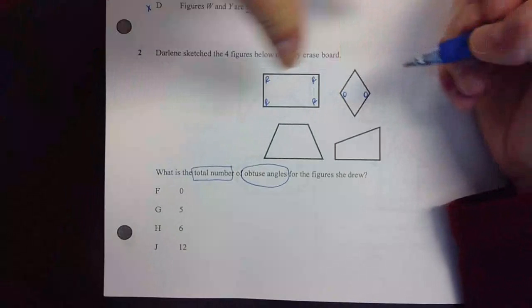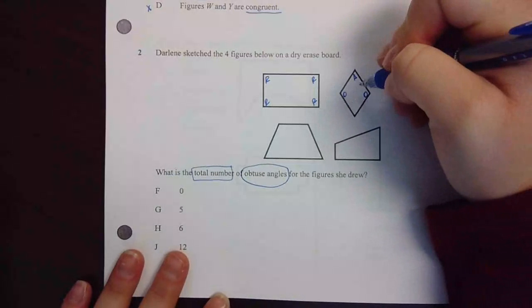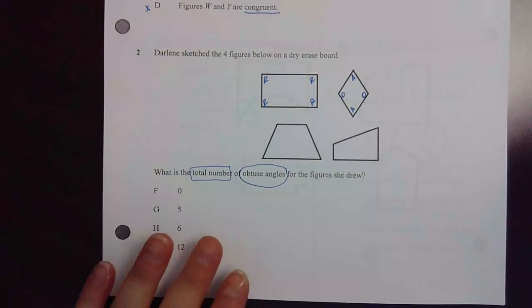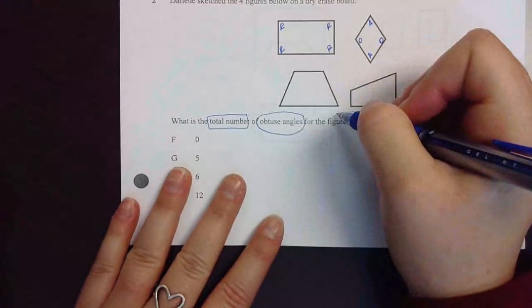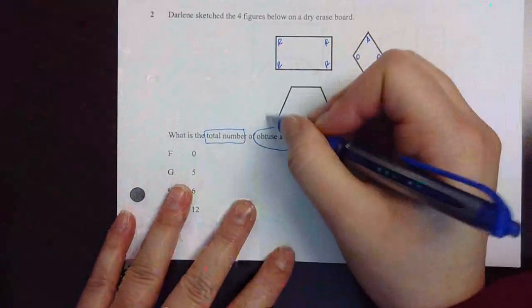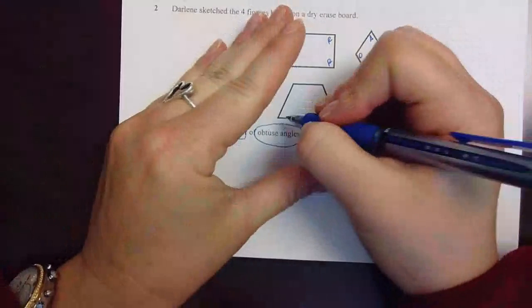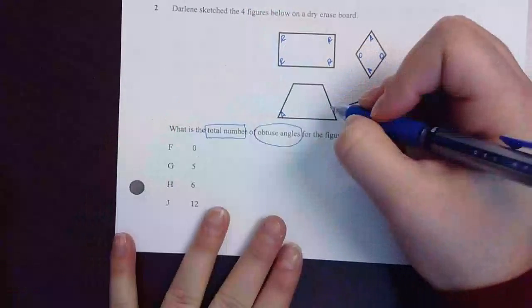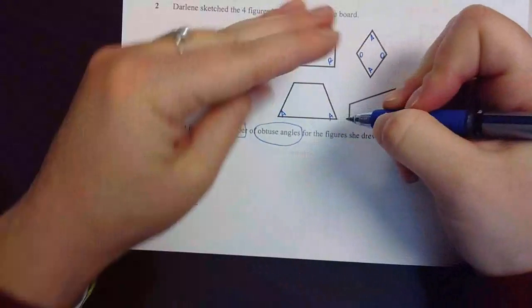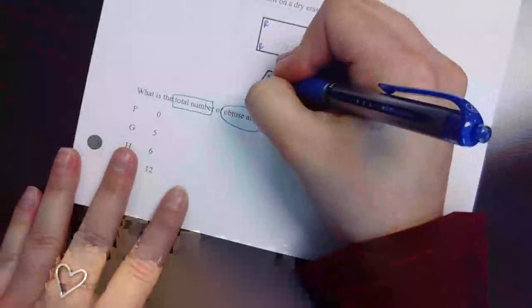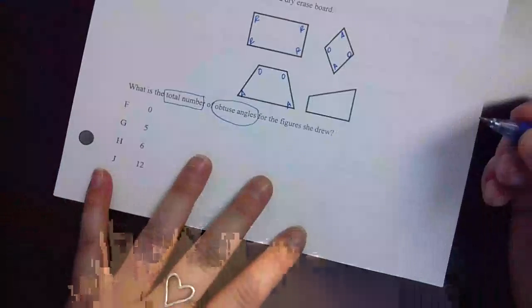Take a look at this one. See how this one's mostly closed? So this one's acute, which means this one will be acute. Okay, let's take a look at the trapezoid. The trapezoid, the distant cousin of the quadrilateral family. Okay, take a look at this one. This one's acute, mostly closed. This one's acute, mostly closed. Take a look at these top ones. Look how wide that is. So this one's obtuse, and this one's obtuse.